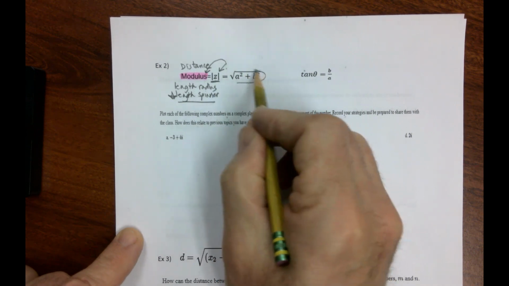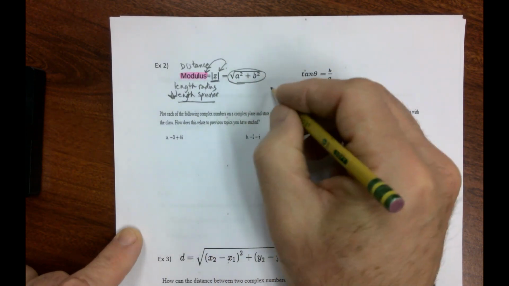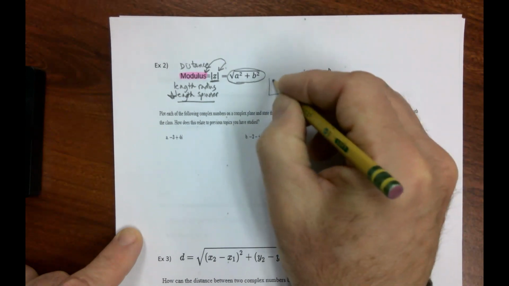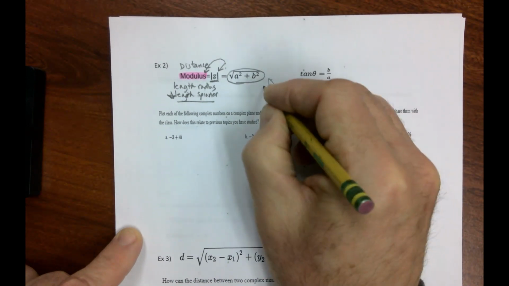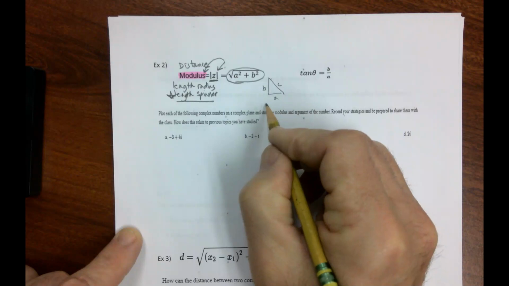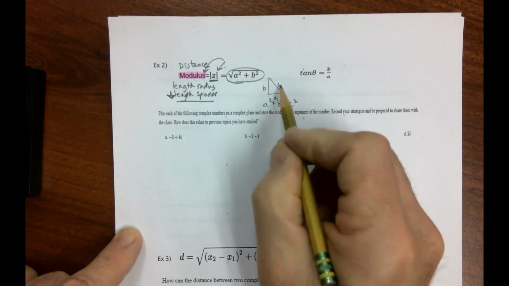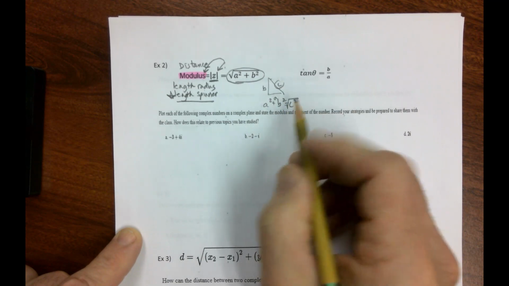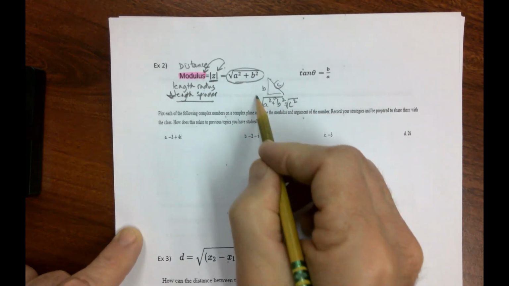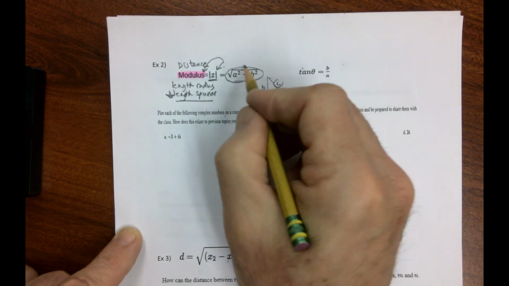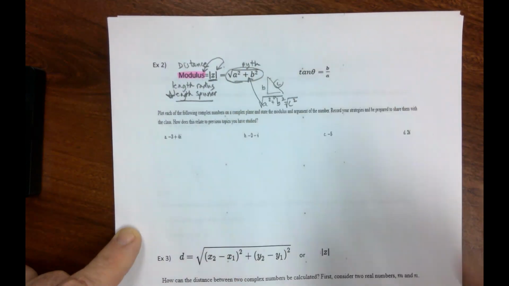Now what is this? Well, to be honest with you, if you have a triangle like this, we got A, we got B, we got C. If I said, hey, A squared plus B squared equals C squared, we're like, what is C? We take the square root of that side, we take the square root of that side, and that would give us that formula. So this is nothing other than the Pythagorean theorem.